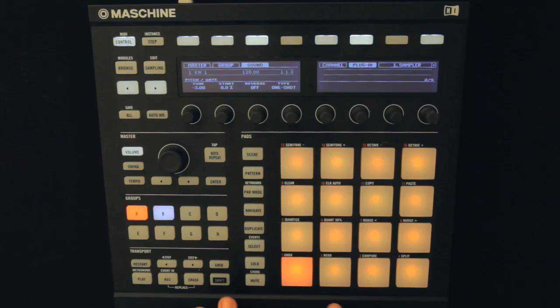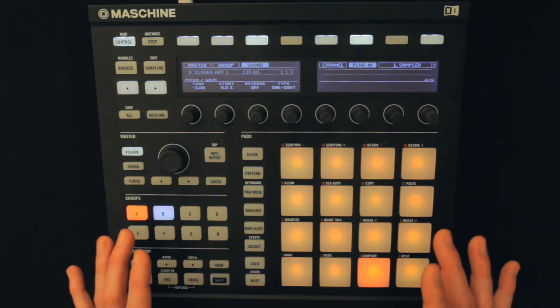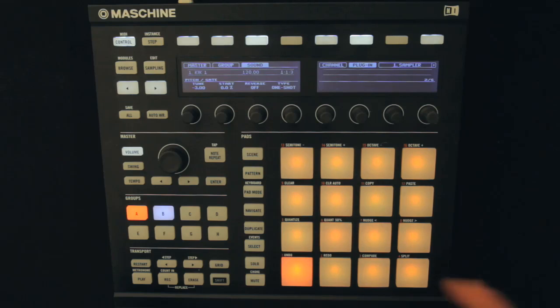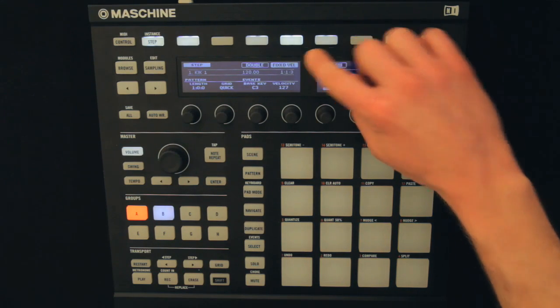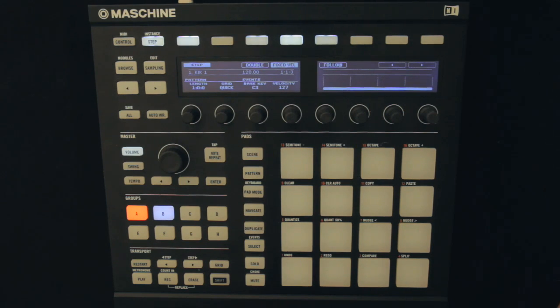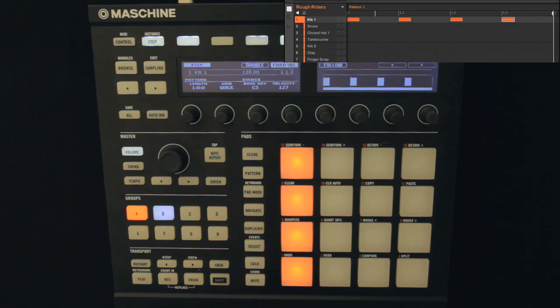Now let's program some drums, which I'm going to do first in step mode. Certainly the main drums, because I want them to be on the beat. So let's start with the kick, go into step mode. I'm going to keep it on fixed velocity, set to full velocity for now, and put the kicks on every beat of the bar.